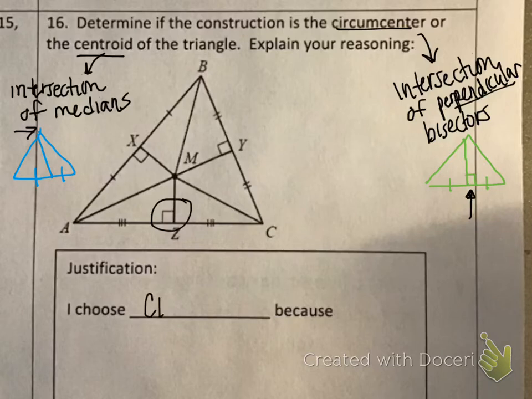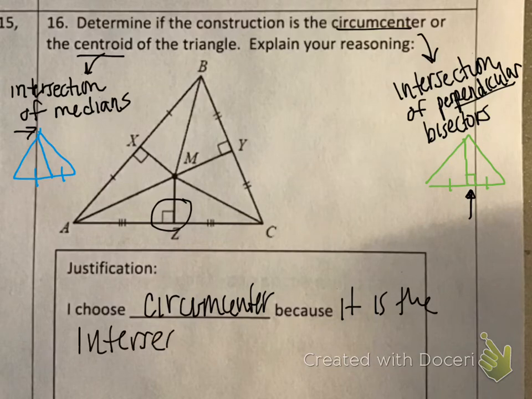So I choose circumcenter, and my reason is because it is the intersection of the perpendicular bisectors.